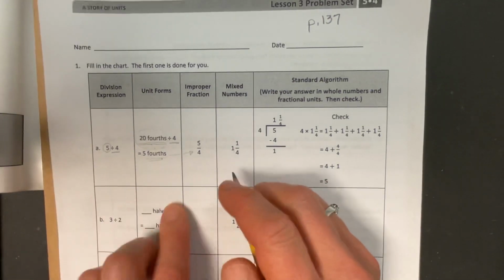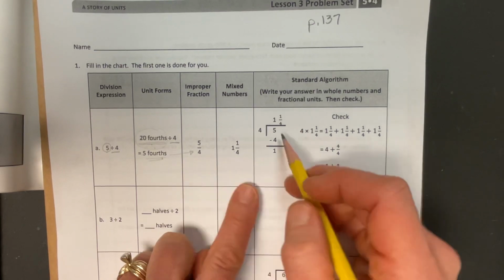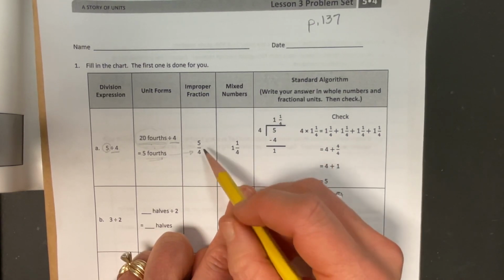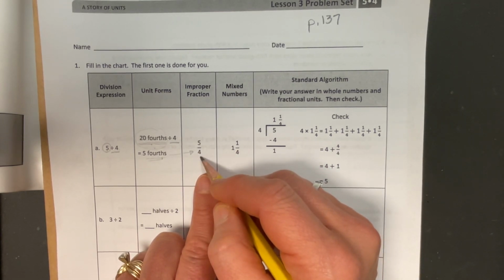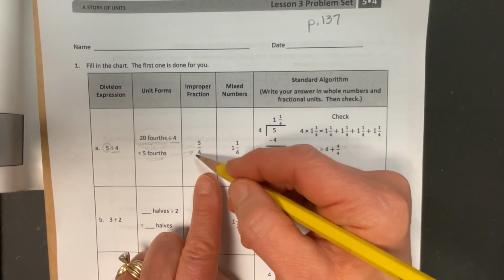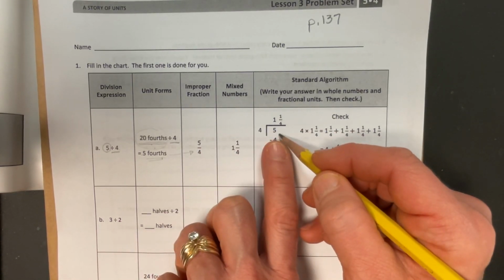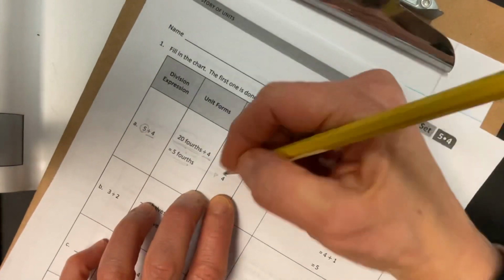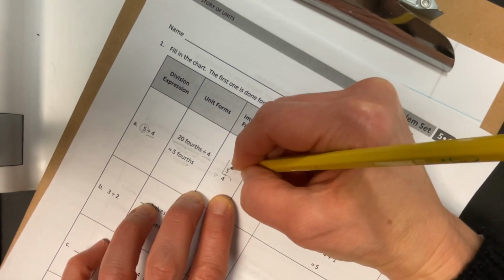Okay, now 5 fourths written as a mixed number. You can do the work here and then put your answer here if you want. Remember, when you take an improper fraction and make it a mixed number, you're really dividing. You say, how many times does 4 go into 5? Notice that's what we write over here. It's like you take this and tip it over sideways.